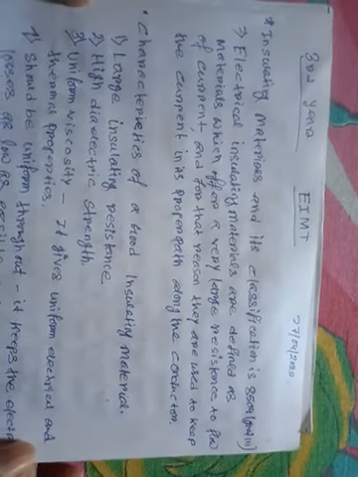So let's see the characteristics of a good insulating material. The characteristic of insulation material, number one, large insulating resistance.